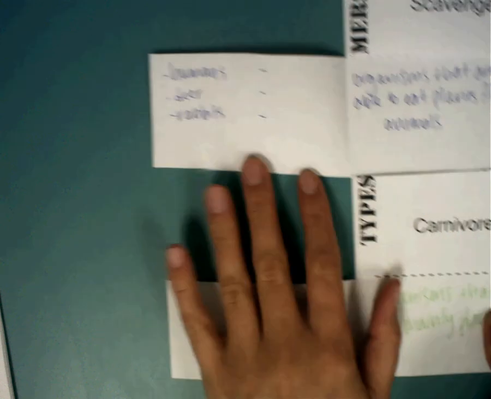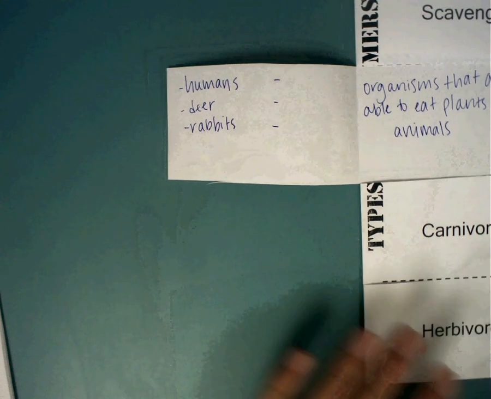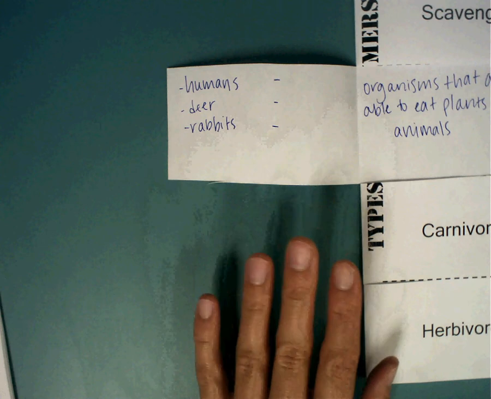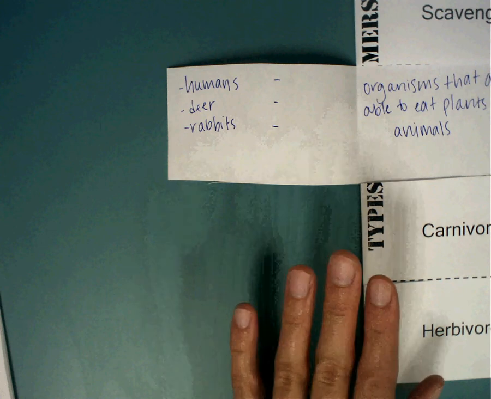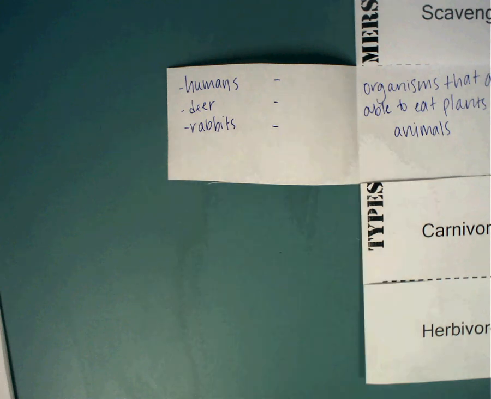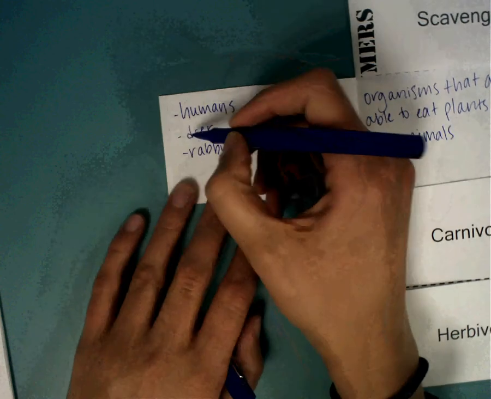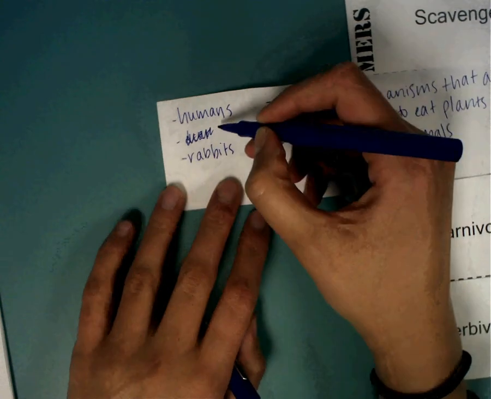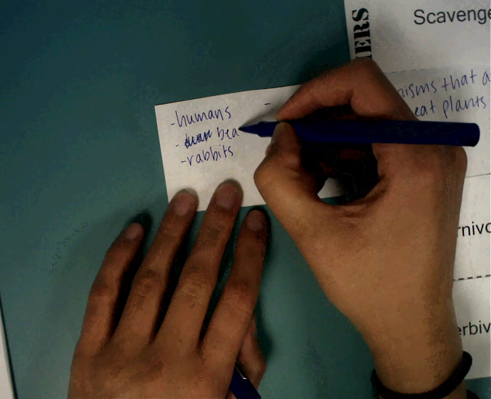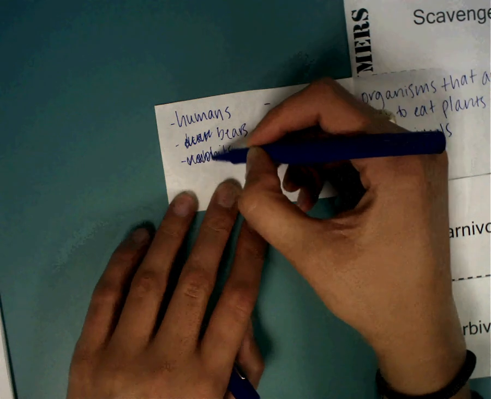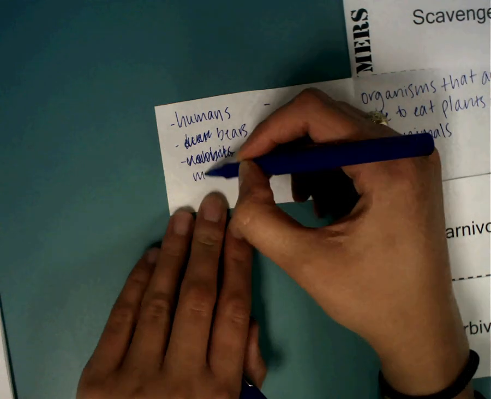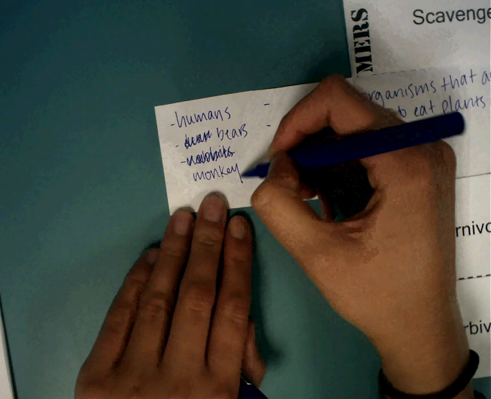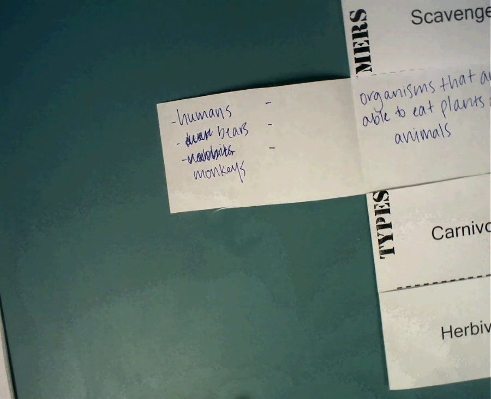Oh, you know what? Humans, deer, and rabbits. Deer and rabbits are herbivores. I don't know what I was thinking. I meant to put bears and monkeys. So go ahead and cross those off because I don't know what I'm talking about, obviously. Bears and monkeys. Miss Hargrove needs spring break. Okay.